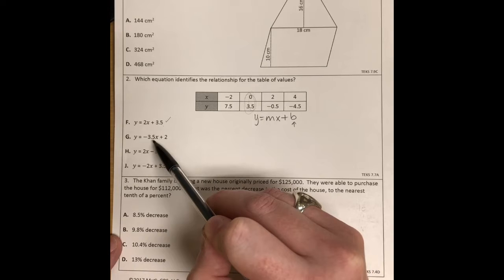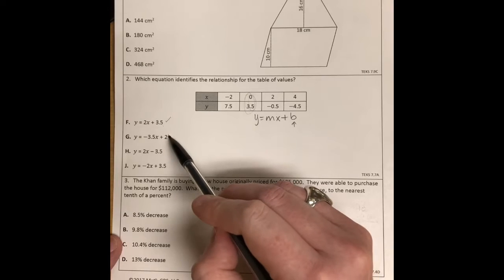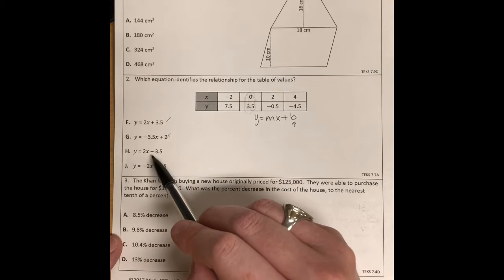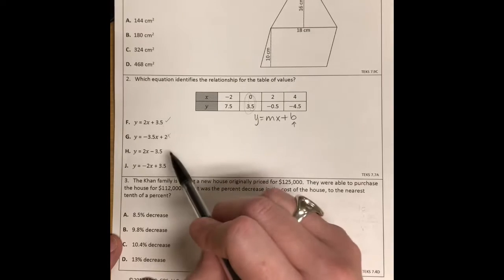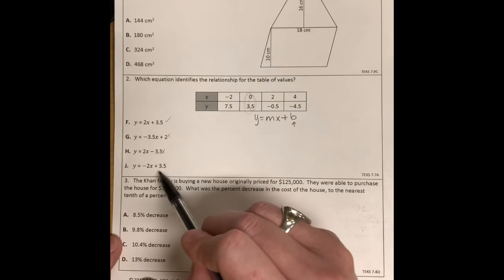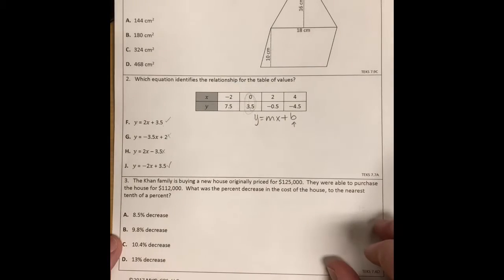Right here, we see 3.5 attached to multiplying by x, but that's not what we're doing, okay? So this one we can eliminate. Here we have minus 3.5, but that doesn't say negative 3.5, so we can eliminate that one as well. Here we have plus 3.5, so those are the two that we will be looking at.